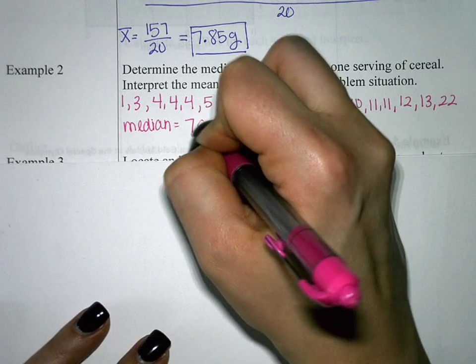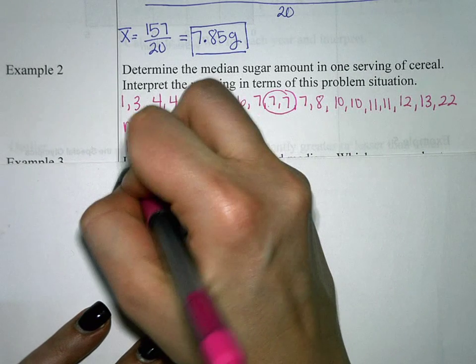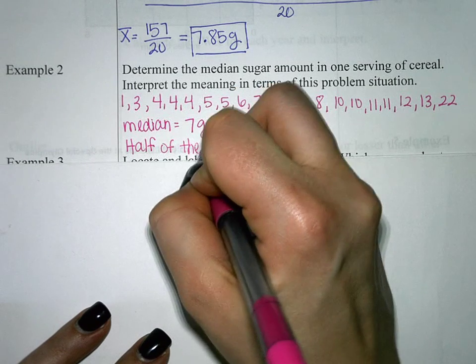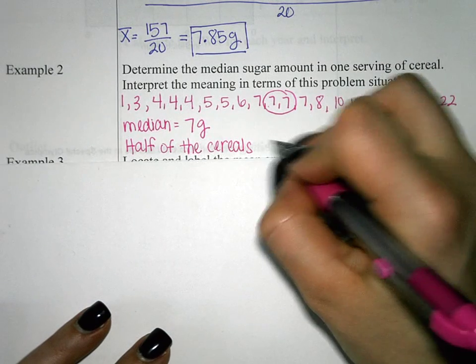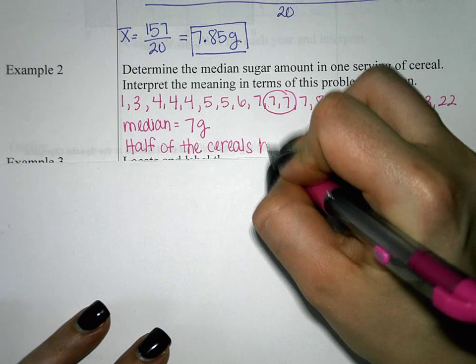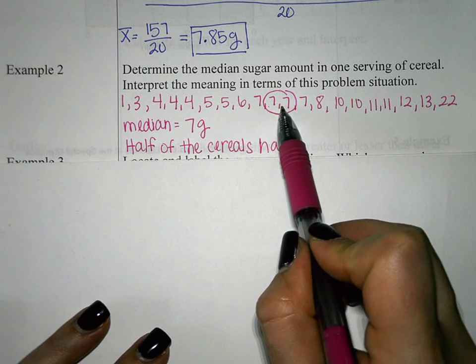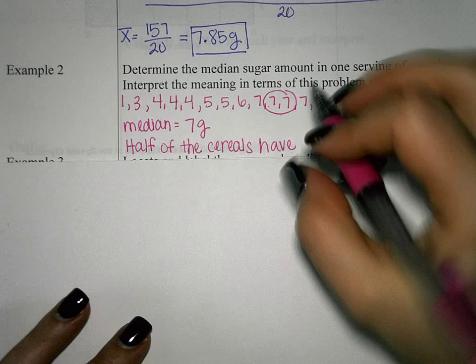is 7 grams. So that means that half of the cereals have 7 grams of sugar or less. Because here is our median at 7, and so half of those have less than 7 or at 7.